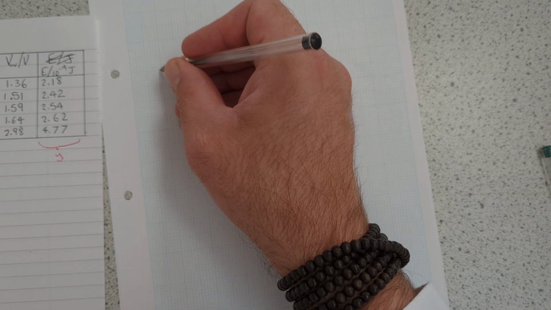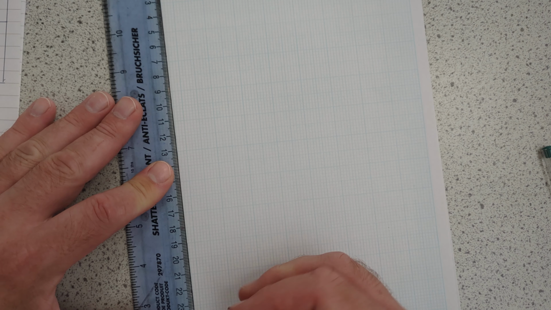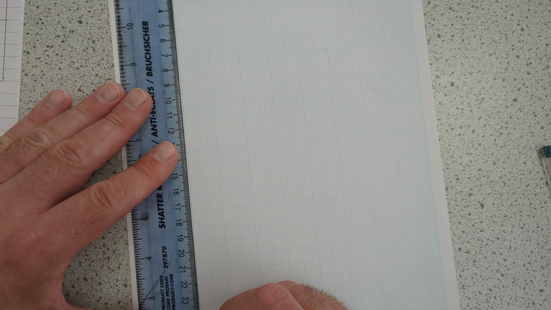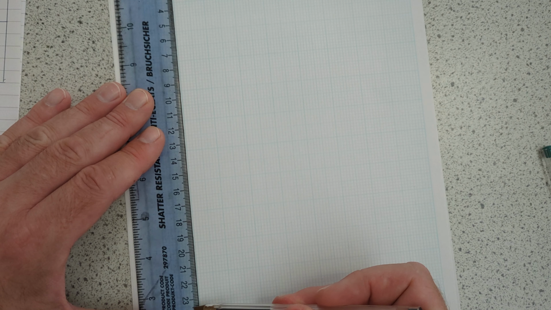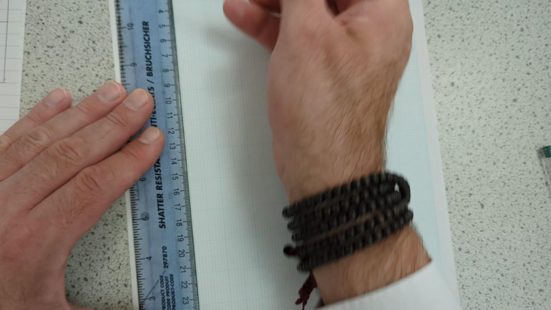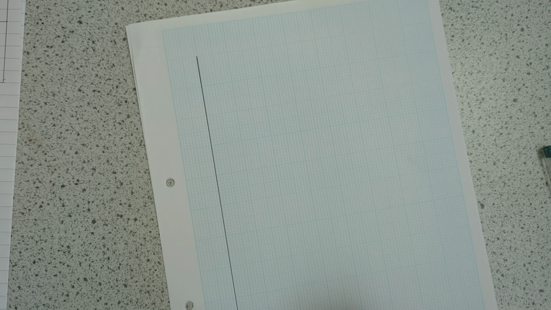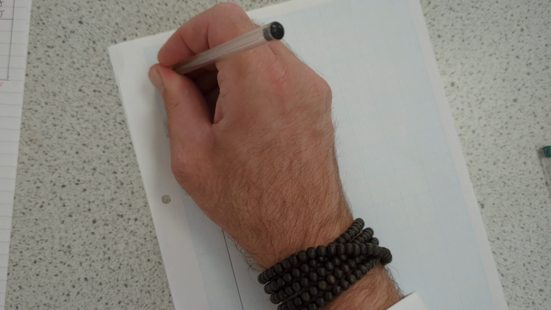3, 4, 5, 6, 7, 8, 9, 10, 11, 12. Yes, we'll go 12 vertically. So we'll collect the numbers in a second. 1, 2, 3, 4, 1, 2, 3, 4, 1, 2, 3, 4. So how quickly you decide what your scale should be.